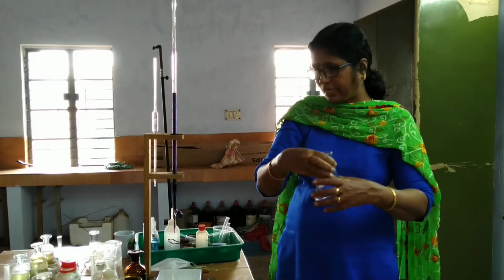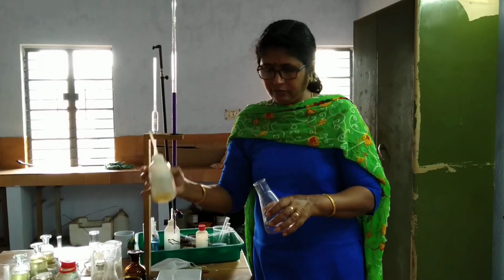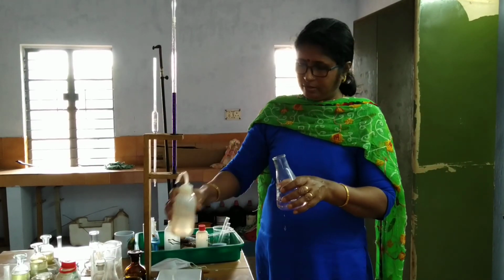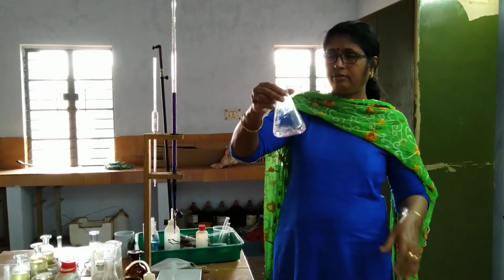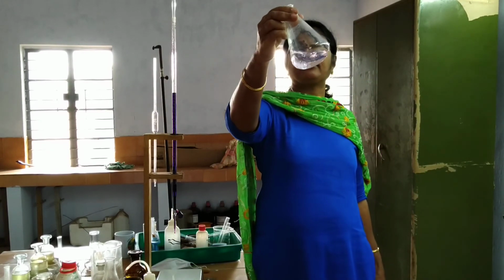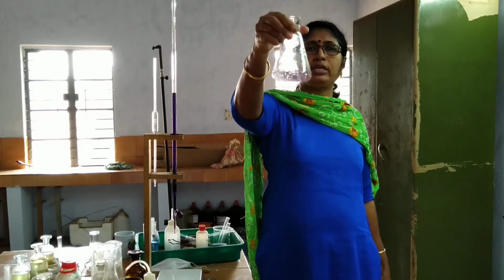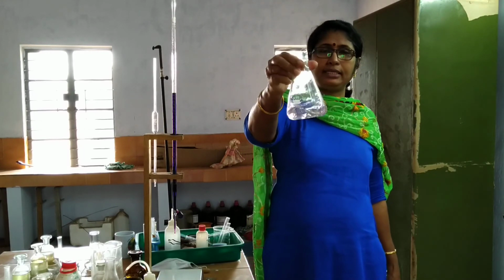You wait for some time, and you see one drop is here, put it to the side there and see whether you are getting a permanent pink color. Yes, the color is not going. That means the end point is reached.